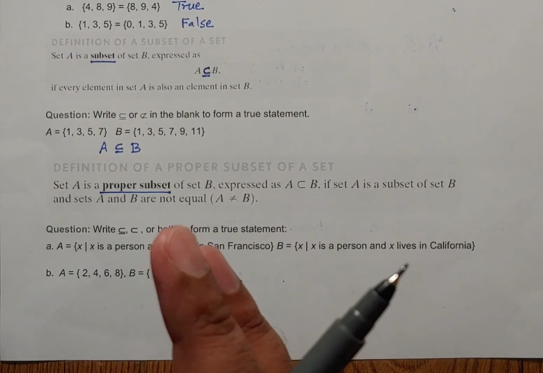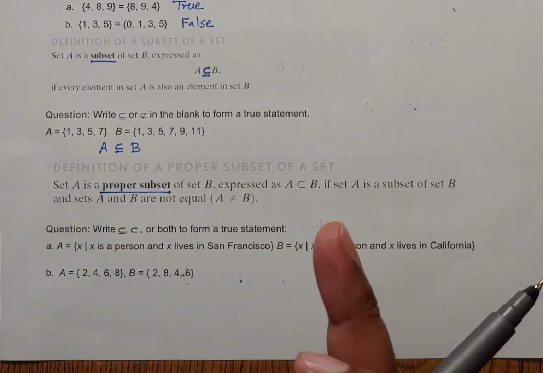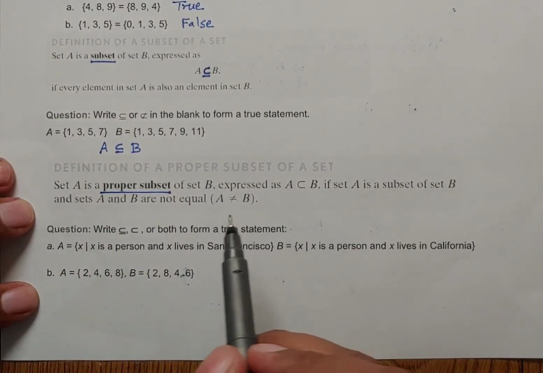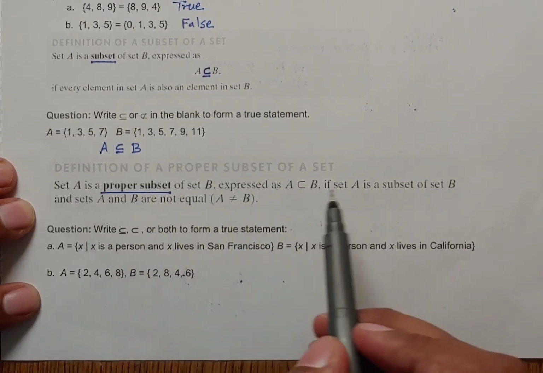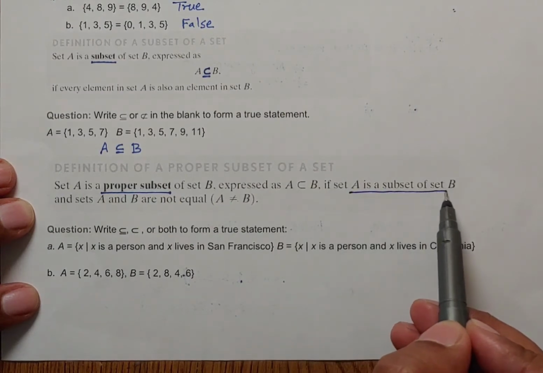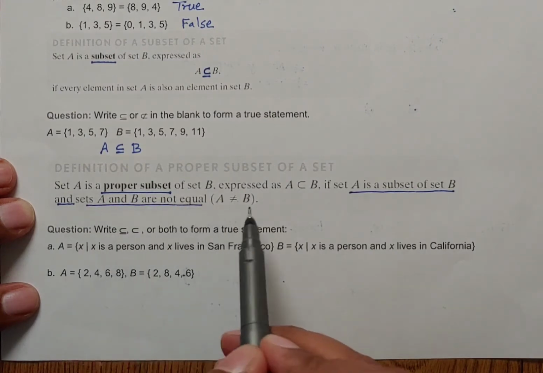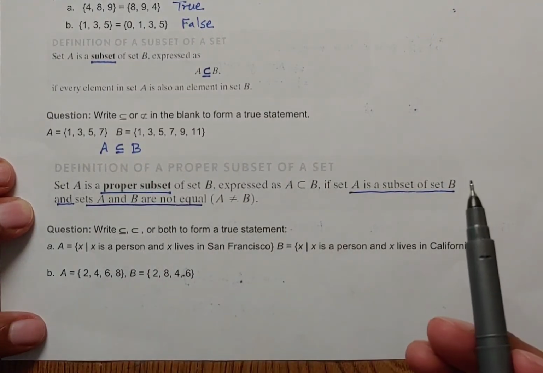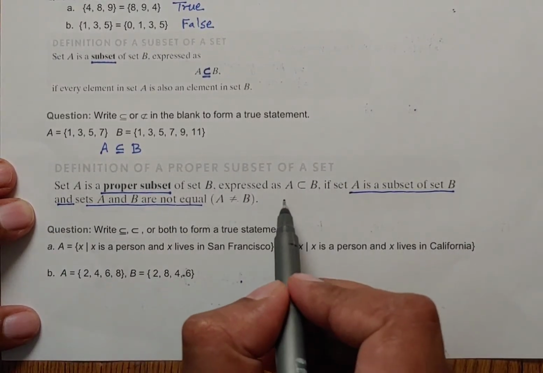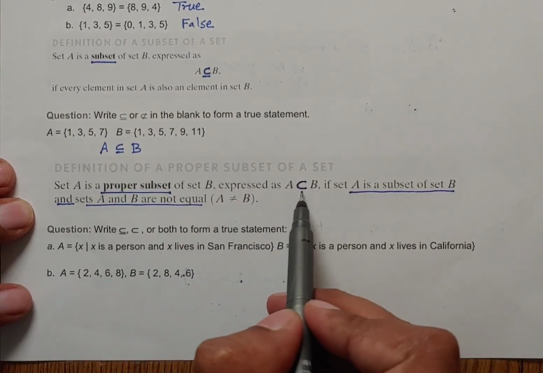If it is a proper subset, then A is a smaller set which can go inside B. So if A and B are two sets where A is a smaller set, B is a bigger set, and A can fit into B, then it is a proper subset. See here, it says if A is a subset of B and A and B are not equal, then A is called a proper subset of B. And the proper subset is denoted by this symbol. This is a subset, this is a proper subset.